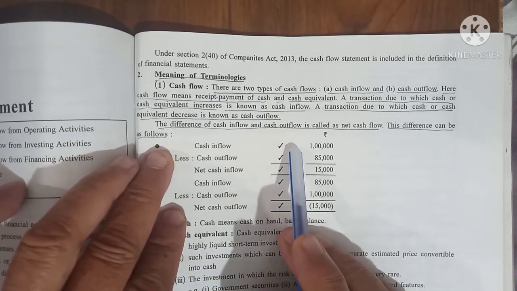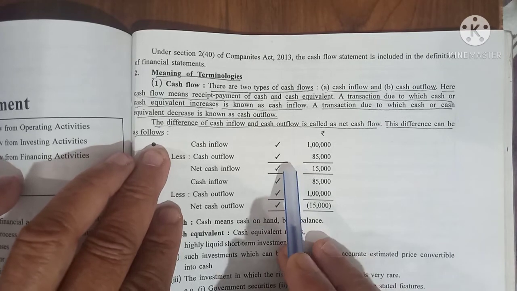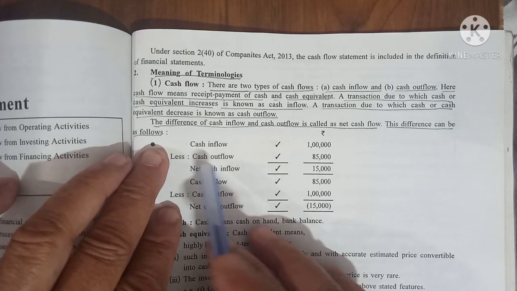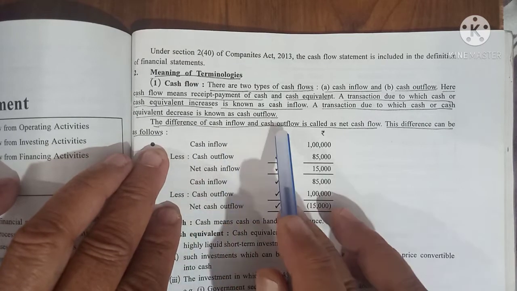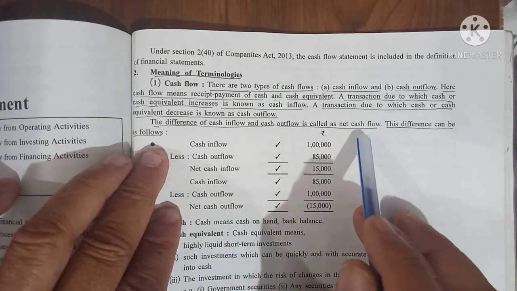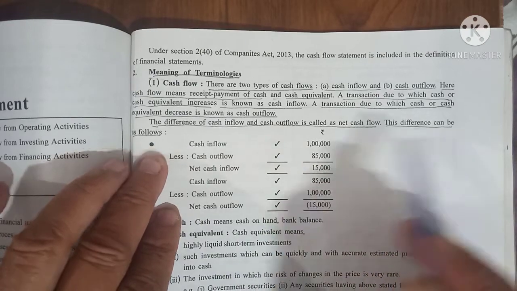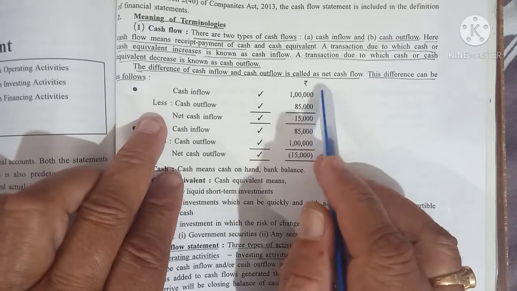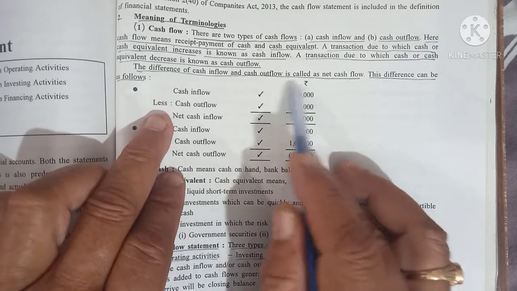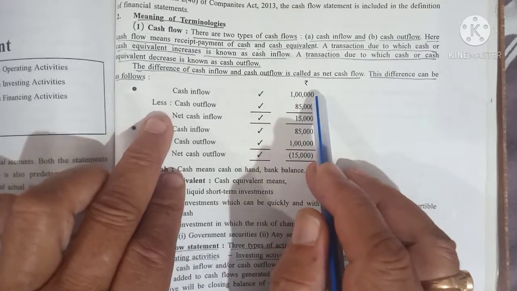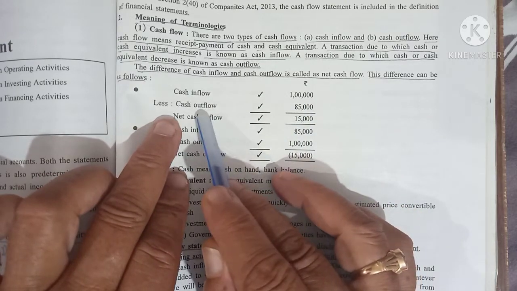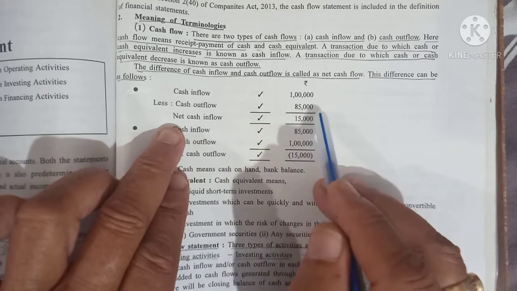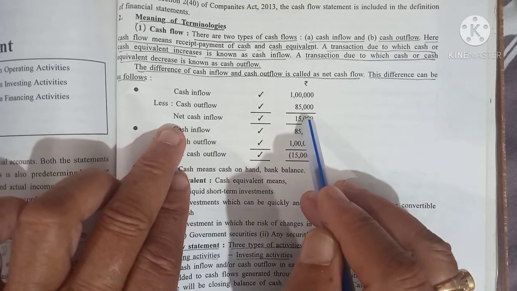Suppose you are getting cash of 5 rupees and you are giving cash of 3 rupees. That means net cash inflow is 2 rupees. So the difference between the cash inflow and cash outflow is called net cash flow. This difference can be as follows. Suppose cash inflow is 1 lakh. During this year, you receive cash from outside from different sources, which is 1 lakh, and you applied cash of 85,000. That means net cash inflow is 15,000, which is plus.